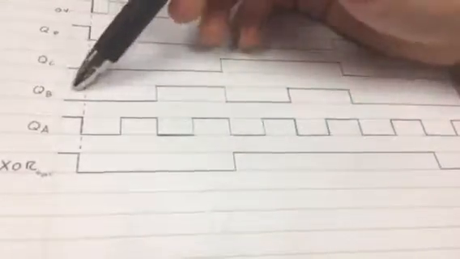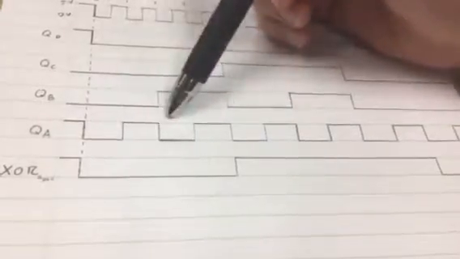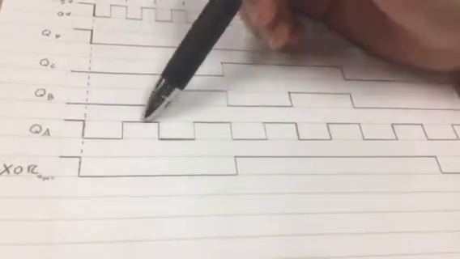Now, the period of B is double that of A. So as you can see, for 2 periods of A, you get 2 periods, one active and one inactive of A, you get an active period of B. And you can see it doubles consistently.